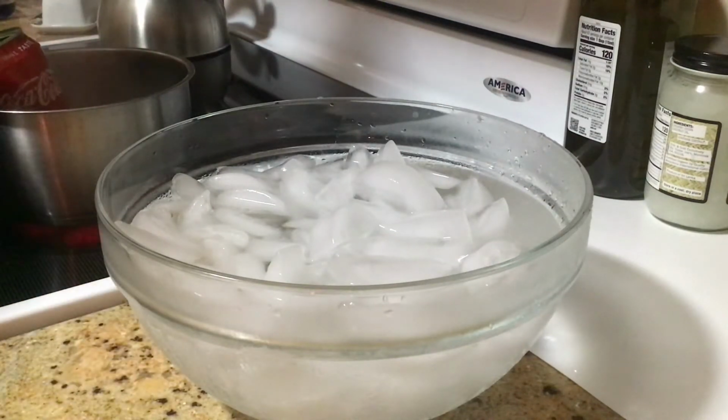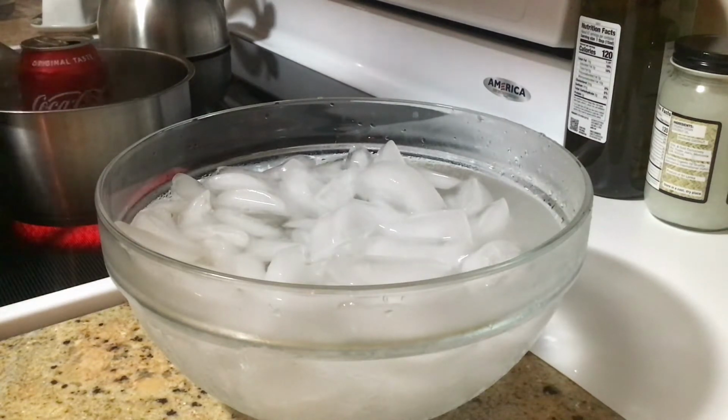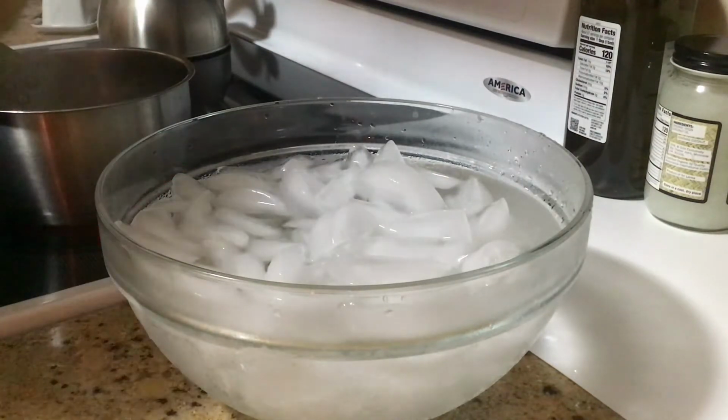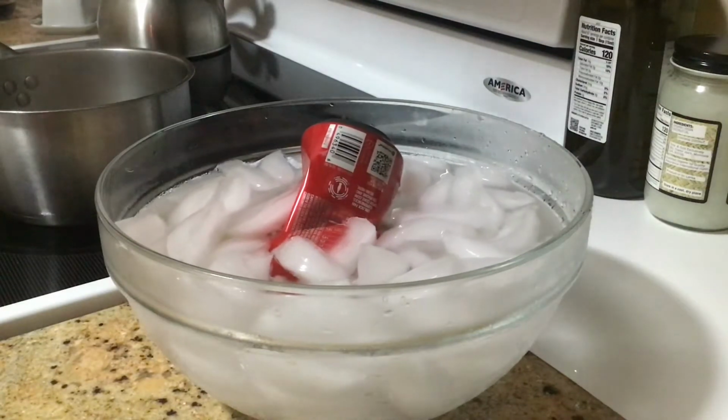So hopefully that water vapor inside the can needs to be heated all the way up. Let's see if we can do it. Woo! That was quick.